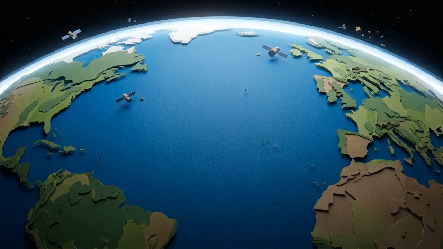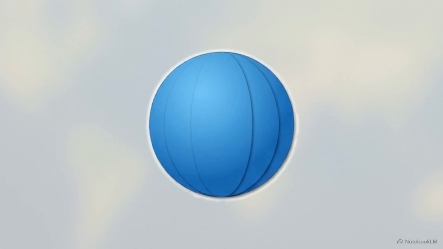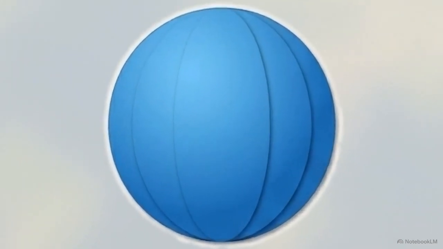Look at this perfectly round blue ball. If you were floating in space, looking down at our Earth, this is exactly what you would see. Vast oceans and endless land stretching out in every direction. But think about it. If Earth is this massive sphere, how do you find one specific country?